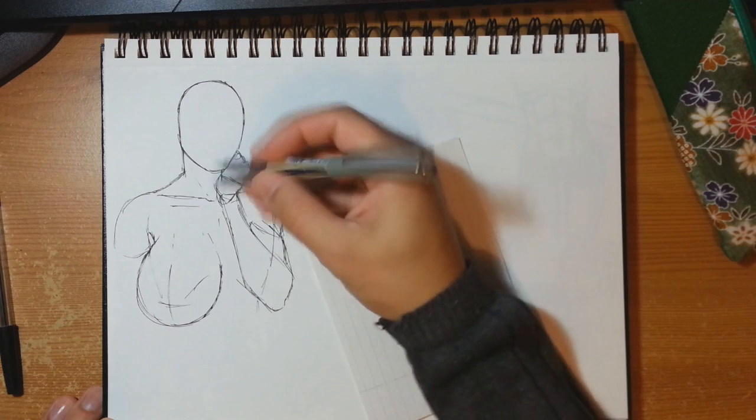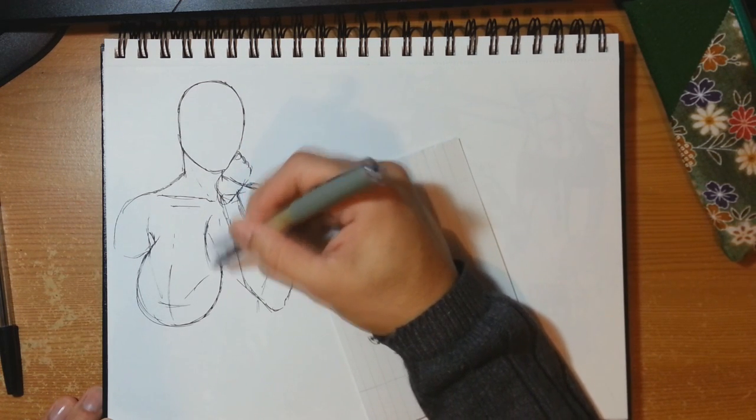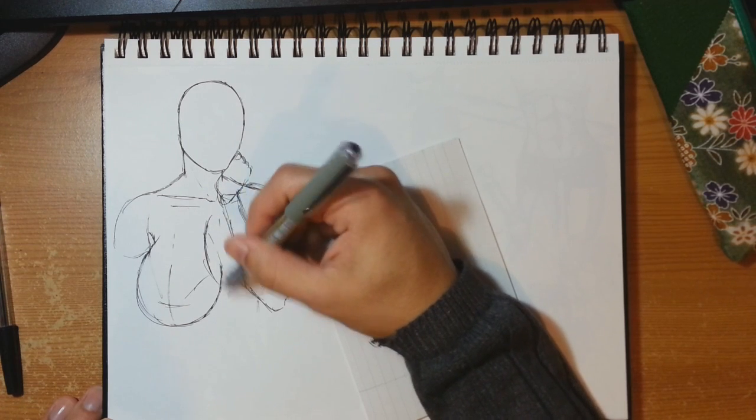So yeah, look at this. This boob's going to be squeezed over here like so. Yes, that's good. Some good squeezing.